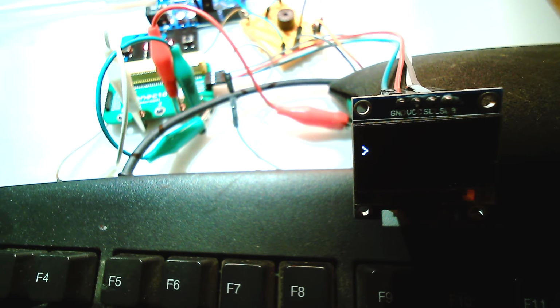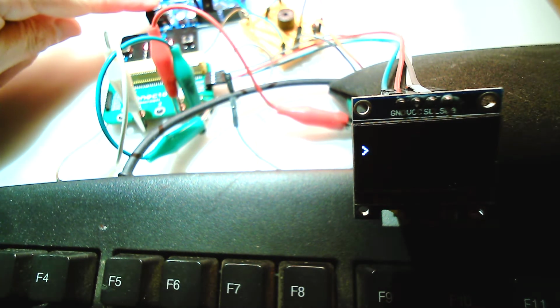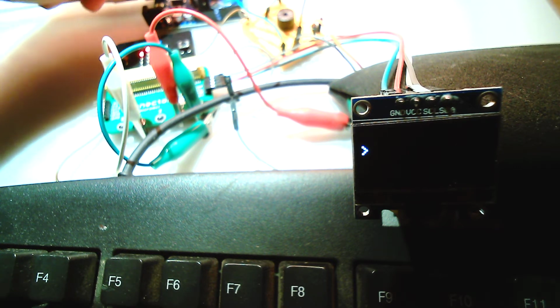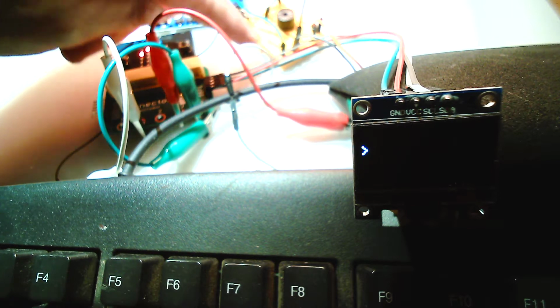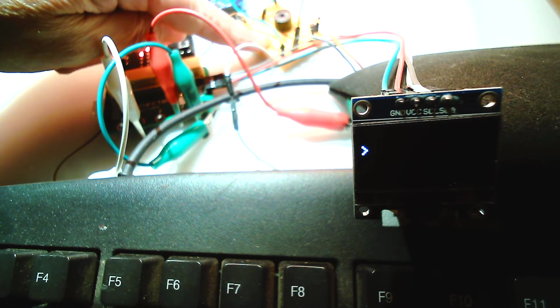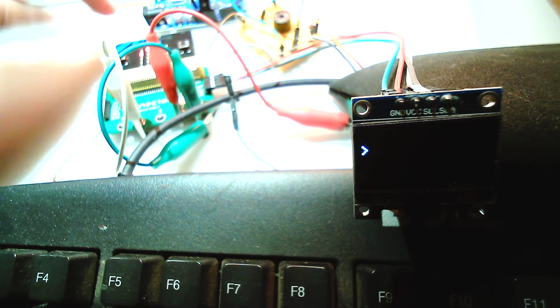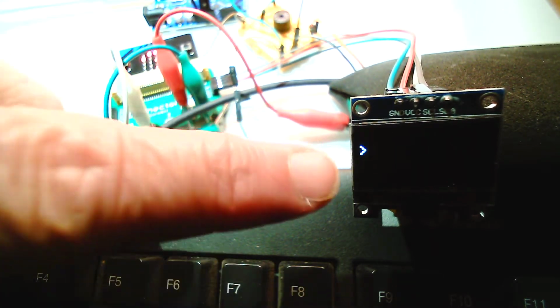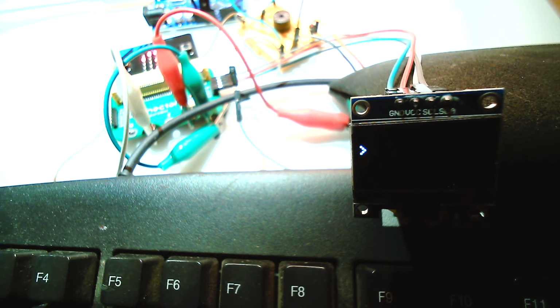So I made a little bit of progress with my Arduino TinyBASIC computer. I've got TinyBASIC running on the Arduino, whose serial interface is going through a level shifter made with two resistors, a 1K and a 2K resistor. And it's communicating with a BBC micro:bit, which is driving this OLED display. So I can read the output of TinyBASIC on the OLED display.